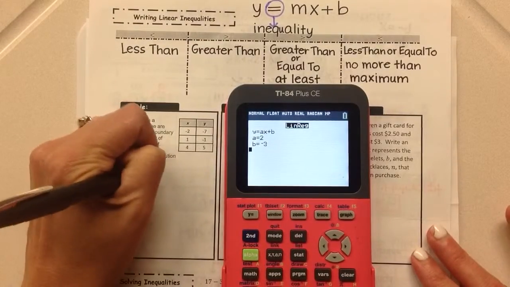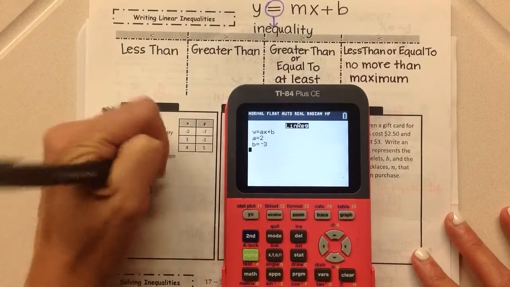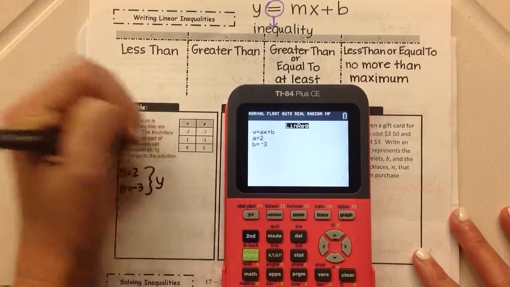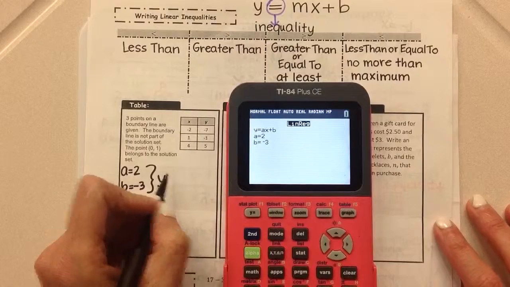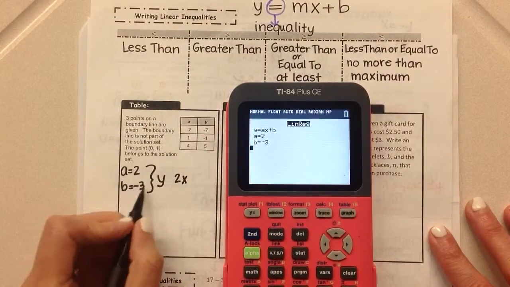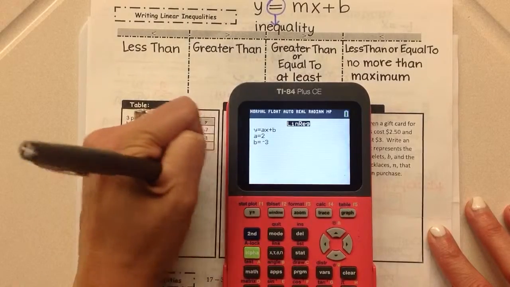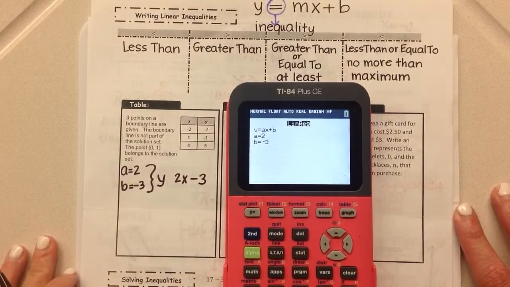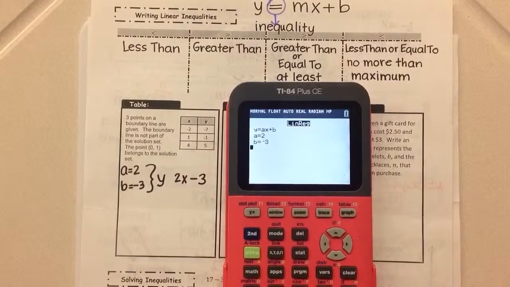And now I'm going to put this together in an equation, or in an inequality. So I'm going to say y, and then I'm going to leave a space because I don't know if it's less than or equal to, and I'm going to put 2x, and since b is negative, that's my y-intercept, I'm going to say -3. Now, they gave me a clue.